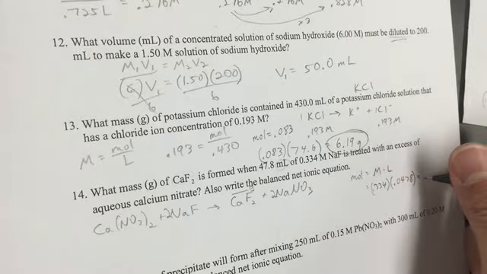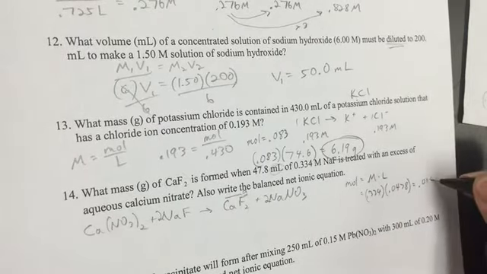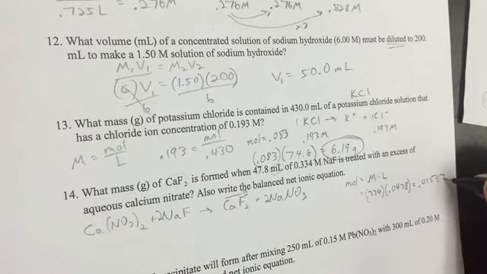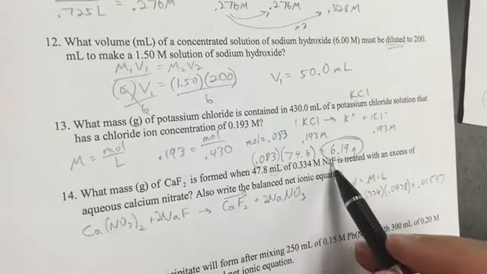That turns out to be 0.01597. That is the moles of NaF.